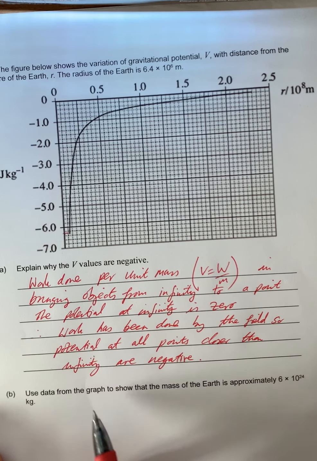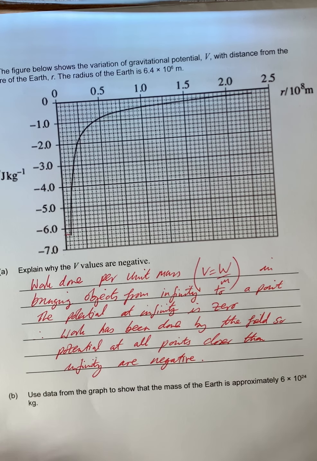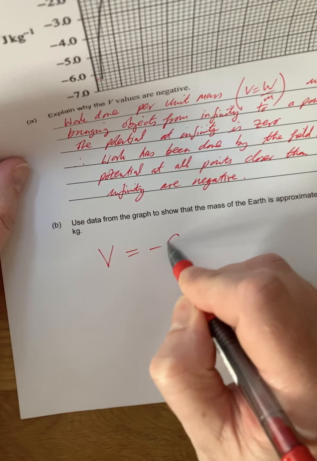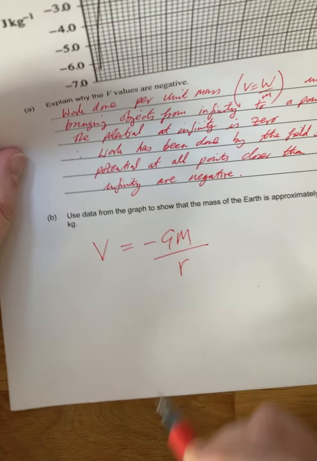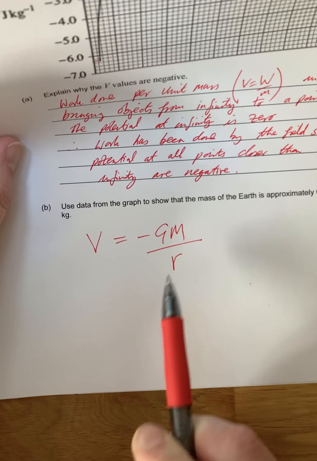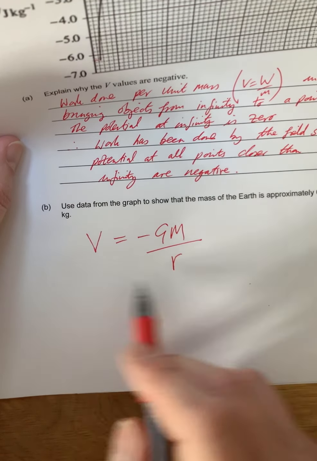B, use data from the graph to show that the mass of the Earth is approximately 6 times 10 to the 24 kilograms. Okay, a key equation that links potential and mass. So there's your gravitational constant, the mass of the planet, the distance from the center of the planet, and that would be the potential at that point. So we're going to use this.